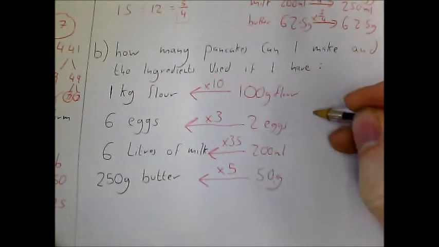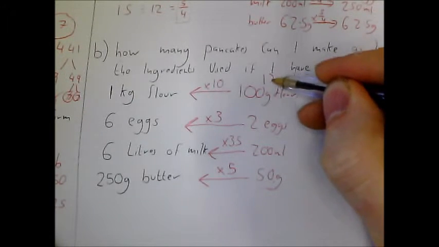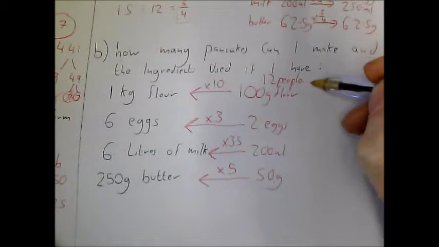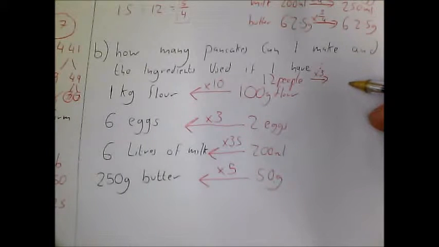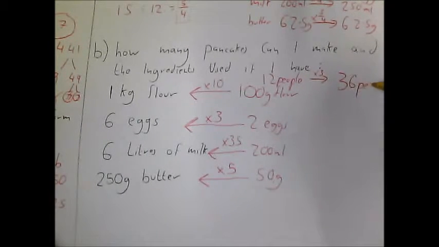Okay, so these ingredients are made for 12 people. So if you multiply everything by 3, including the number of people, that will make for 12 times 3 people, or 36 people.